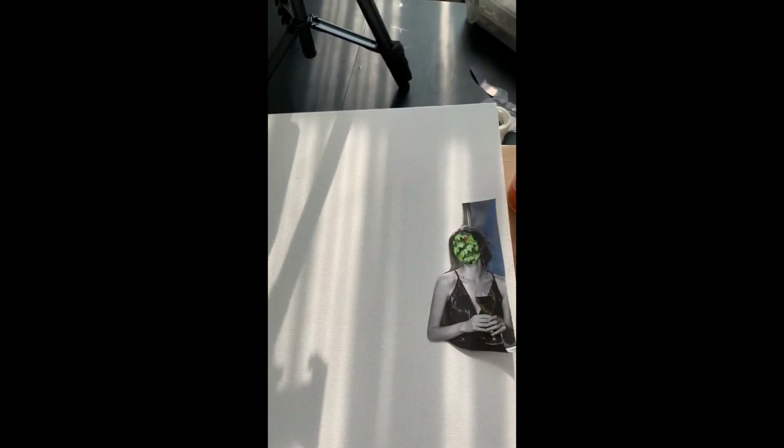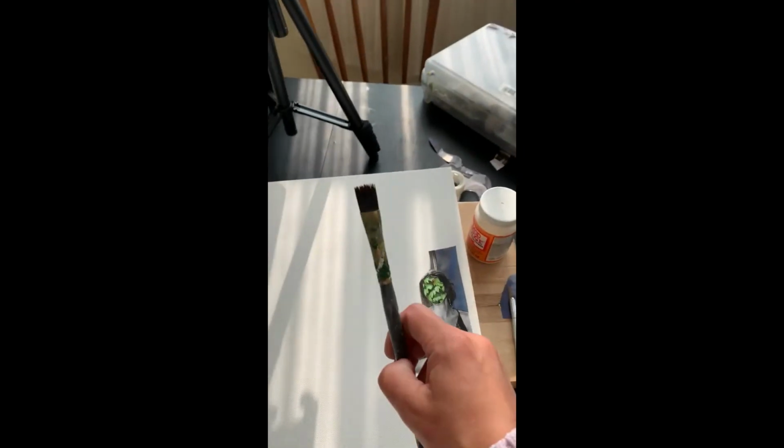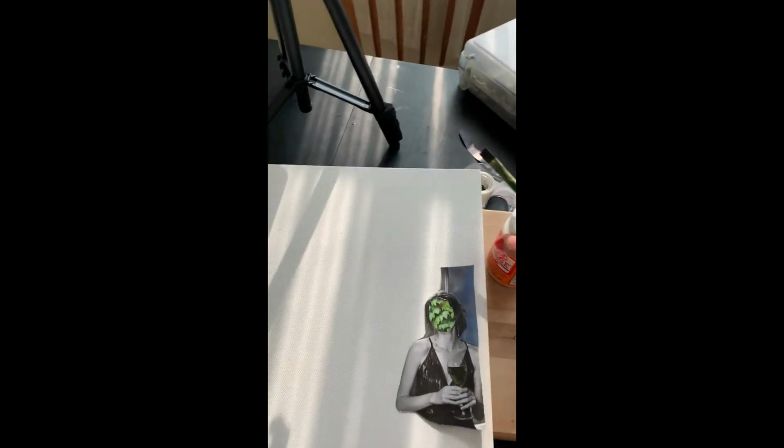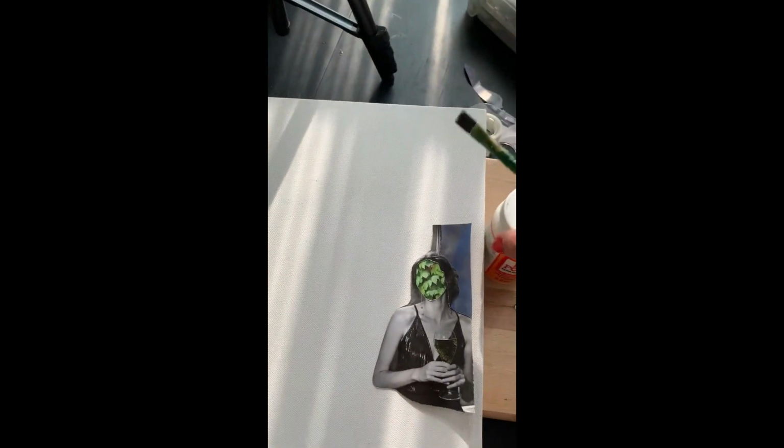Some people like to apply Mod Podge with one of these guys. I do not. I like to use the same kind of brush that I use for stenciling. I always say Mod Podge, but it's actually Mod Podge. This is the stuff. You could also use glue.